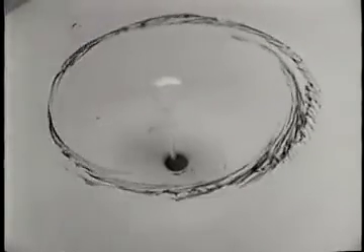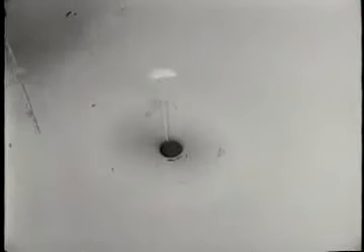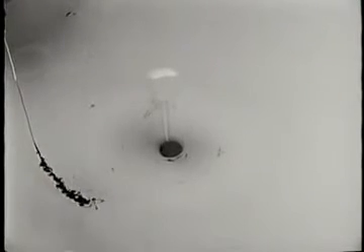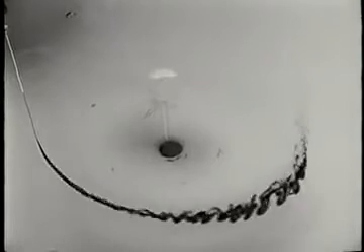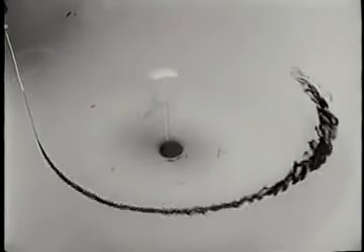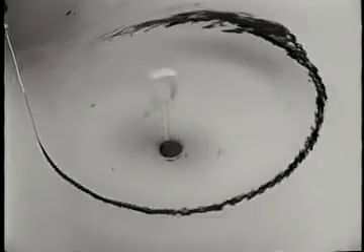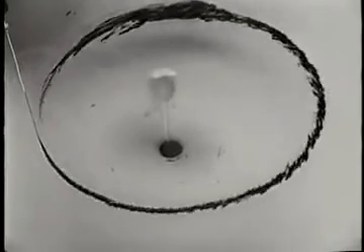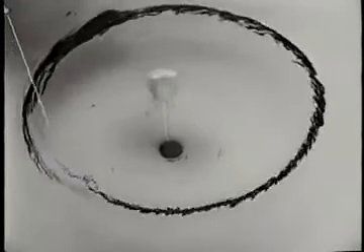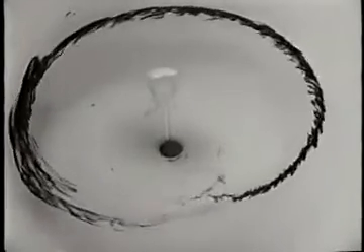Let's start over. This time we'll try injecting at about half depth. Again, the pattern seems to be one of nearly circular flow.